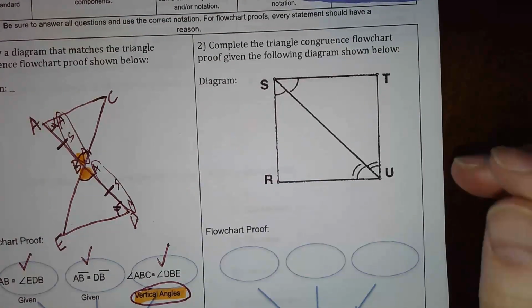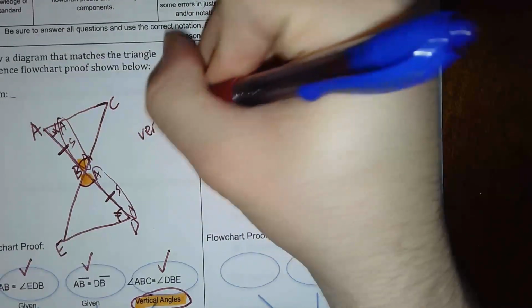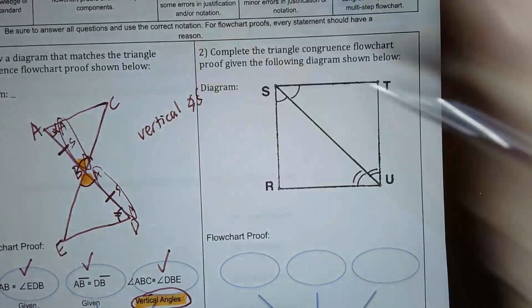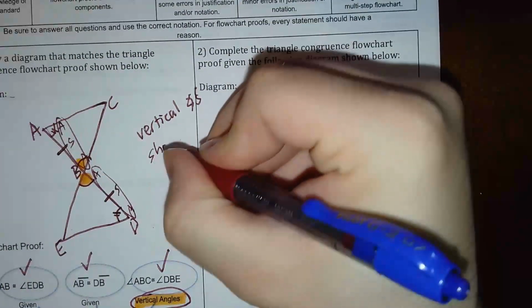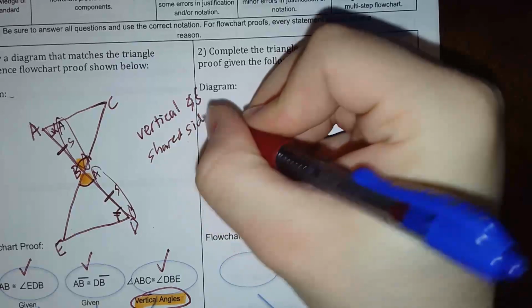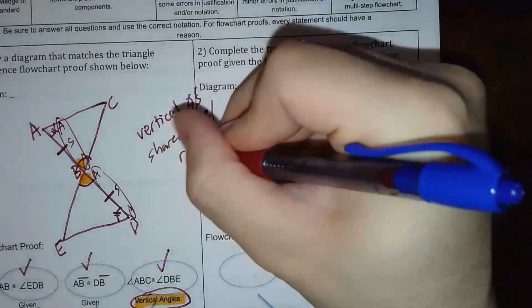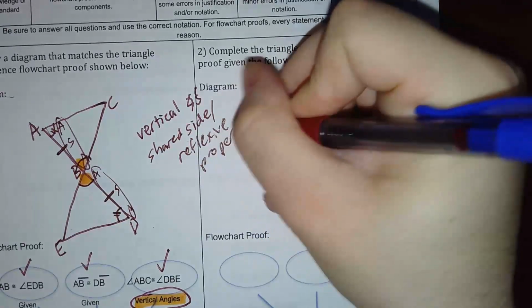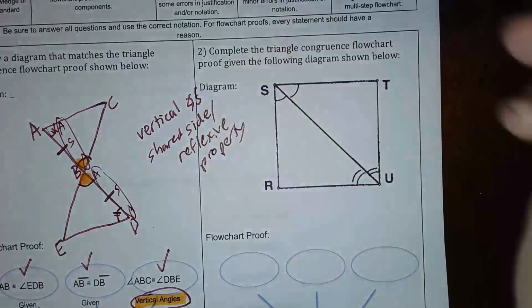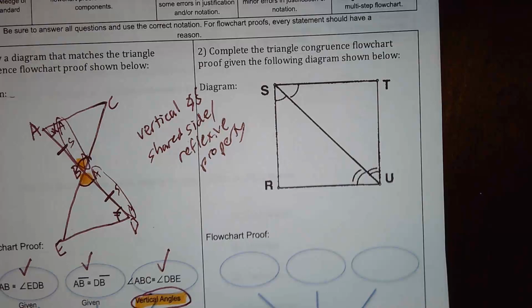So remember that we have vertical angles. We also have other things that we can add to our diagram. We have shared side or reflexive property. These are the two most common properties for triangle congruence proofs.